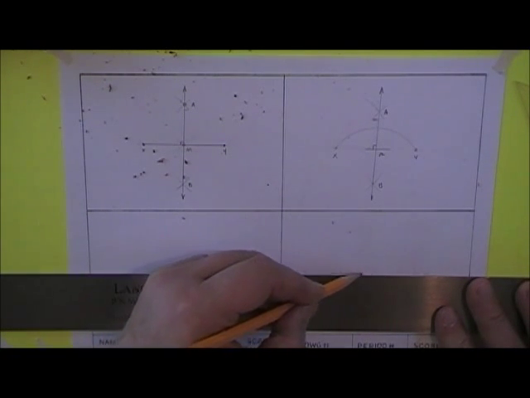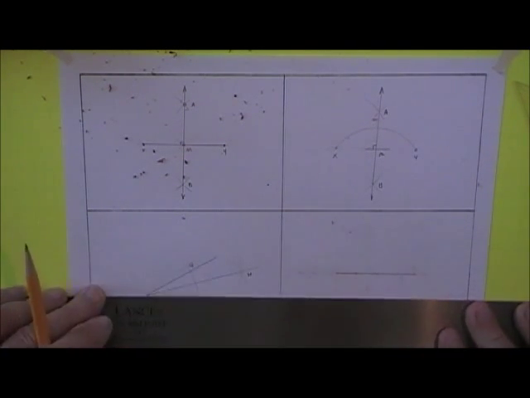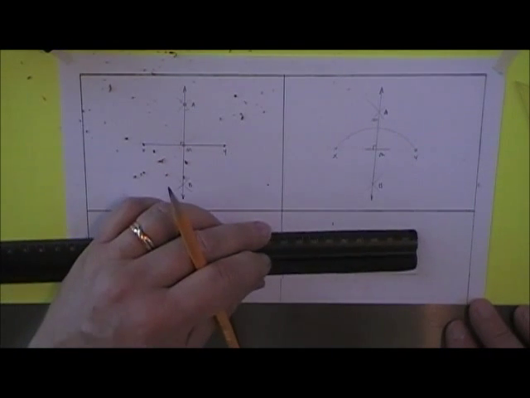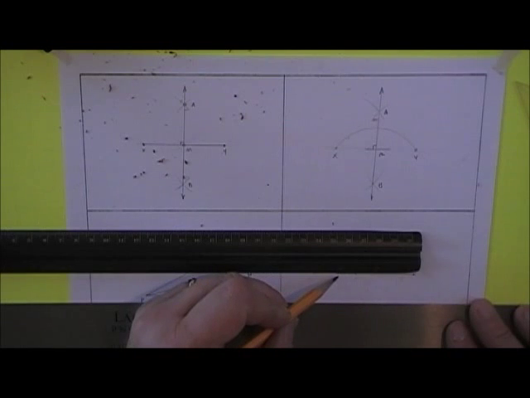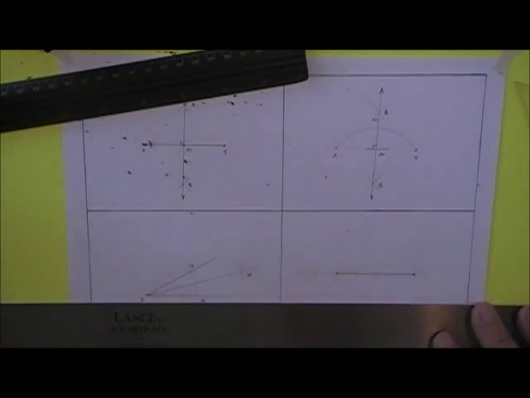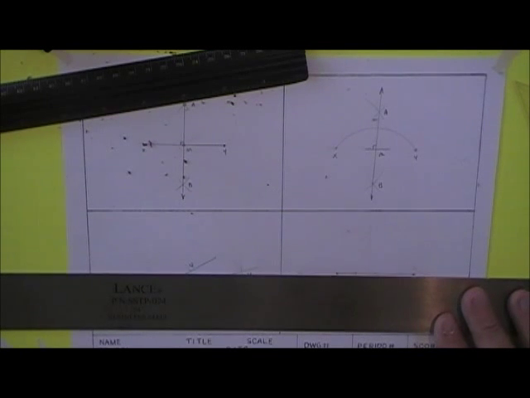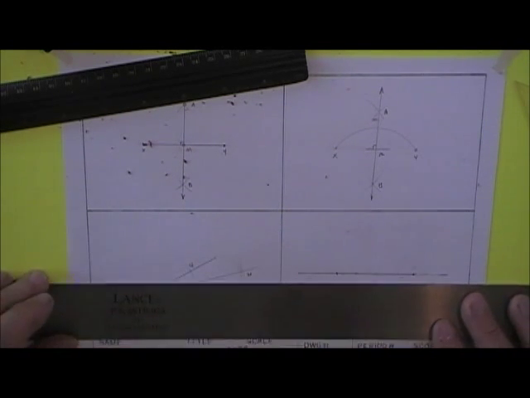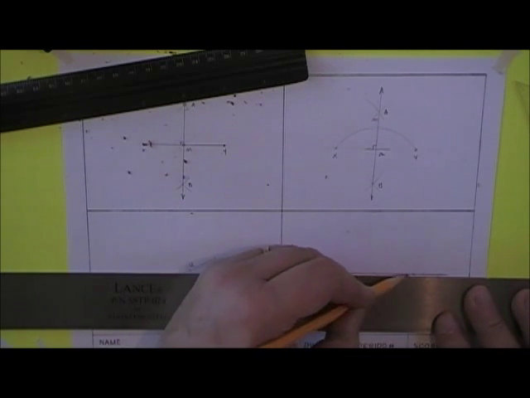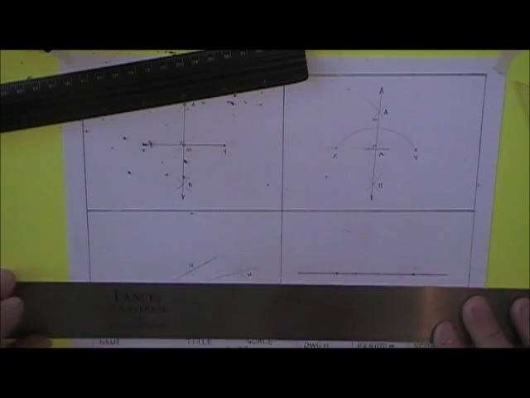I'm going to draw it in dark. And make sure we're at 1 inch. Well, actually, I guess it doesn't matter how long the line is. It doesn't say on my instructions. Now that I'm going through and reading them again, I'm just going to use this line right here.